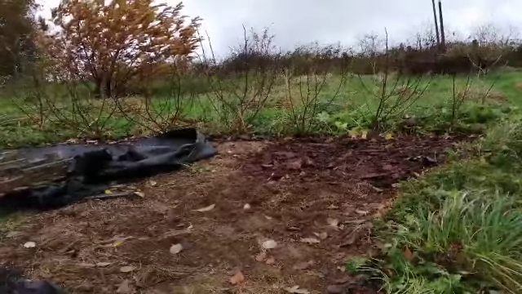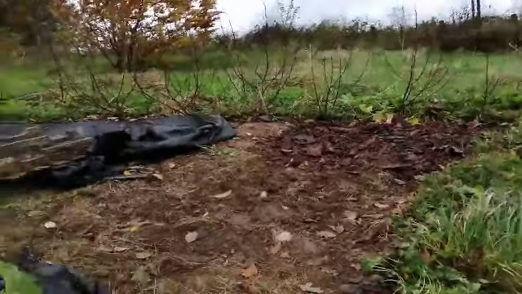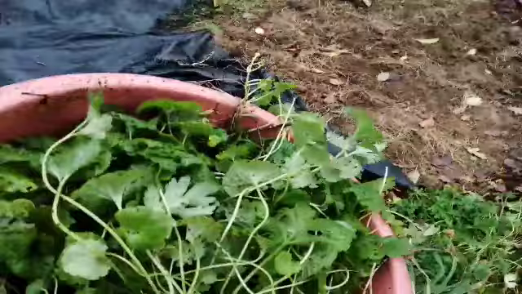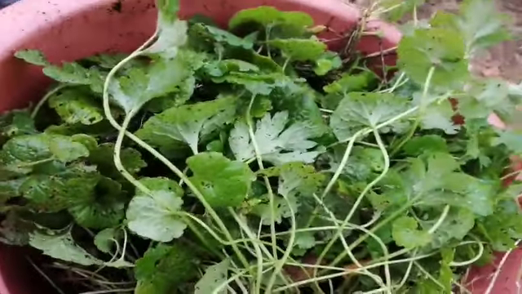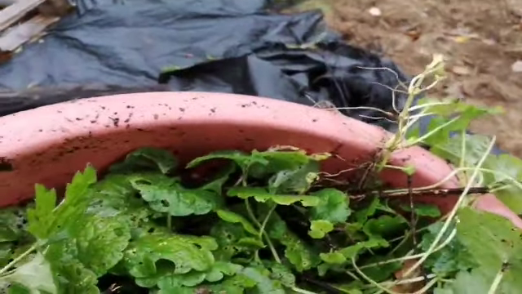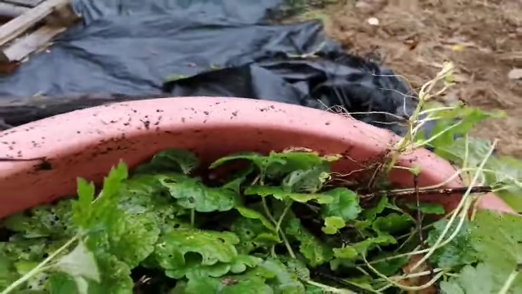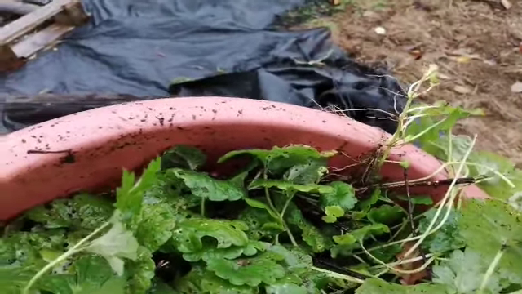ground cover. So what I was saying before, this is what I've got, ground ivy, which is this stuff here, Glechoma hederacea. It's a British native, dies back in winter, so it looks a bit scruffy in winter. It does scramble up things, but it's easy to control. You can just pull it back.